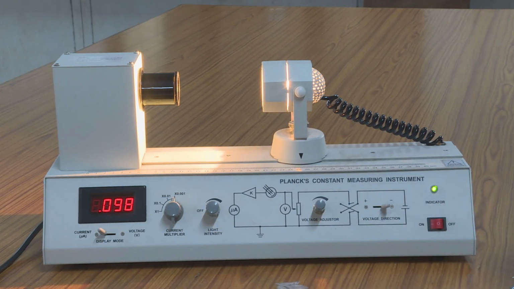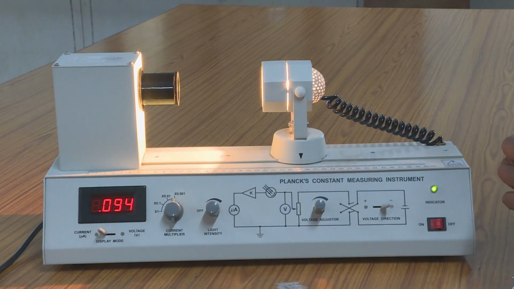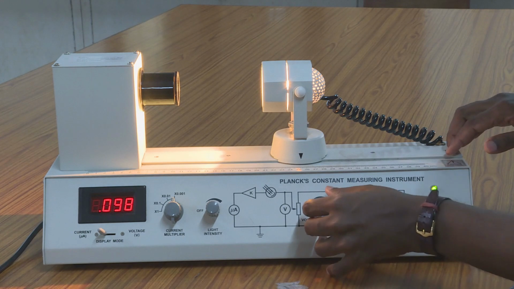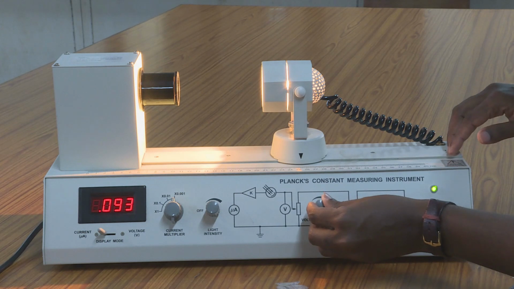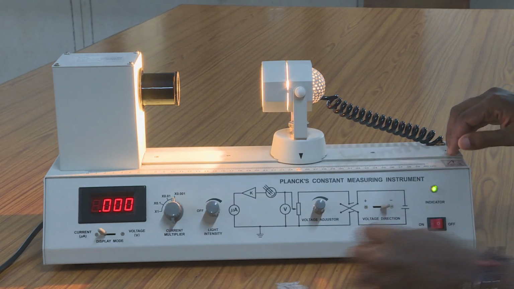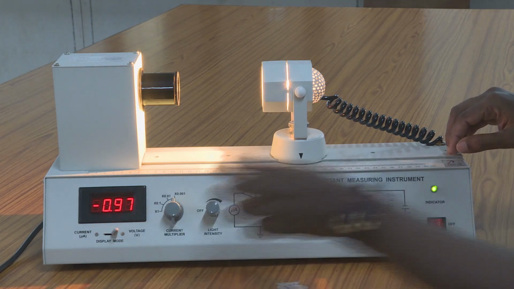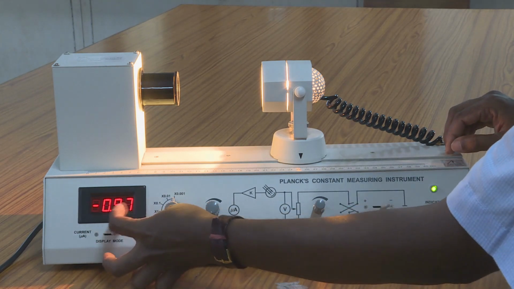And now what I am supposed to do, from the theory we learned, is that by applying a suitable stopping potential I can make the photocurrent 0. So we have the option to adjust the voltage so that the current becomes 0. So let me adjust this knob so that the current becomes 0. Slowly you can see, as I rotate this knob, you can measure the current and it keeps decreasing. So at one particular point I can read 0, and once I change this knob I can measure the voltage. In this case the voltage is something like minus 0.97.